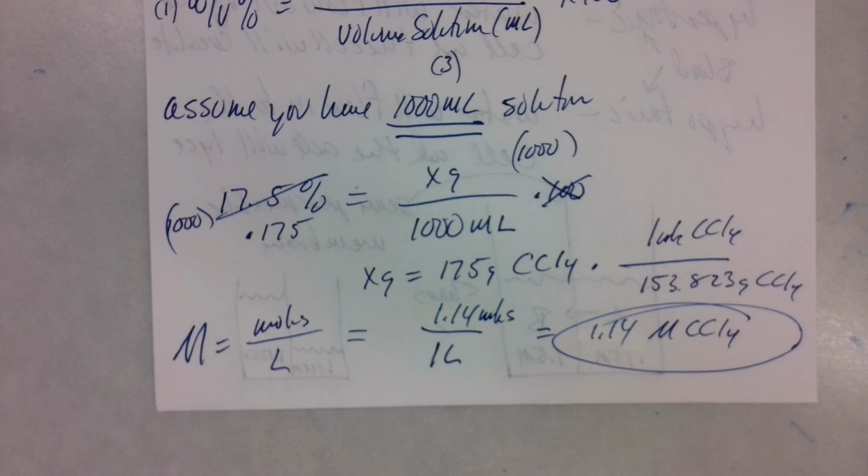Anytime they do not give you a volume, what do you do? Assume 1,000 milliliters, because that translates to molarity as 1 liter. And it makes the math really easy. Okay?